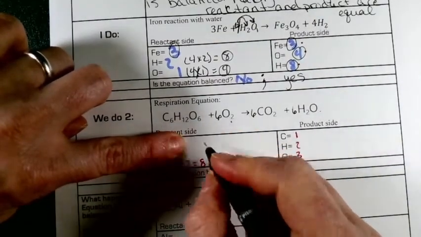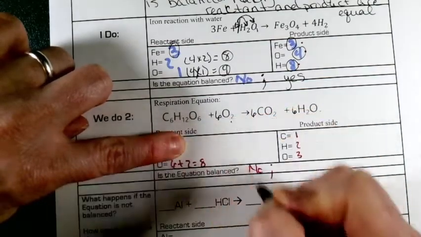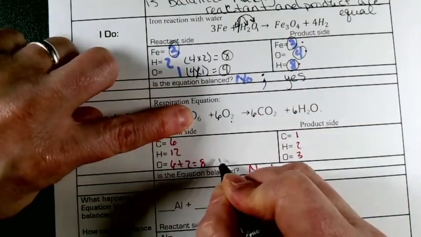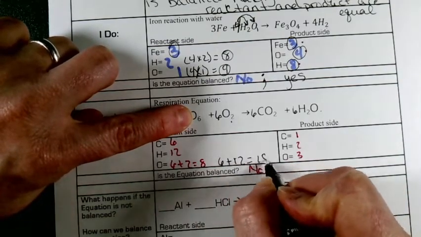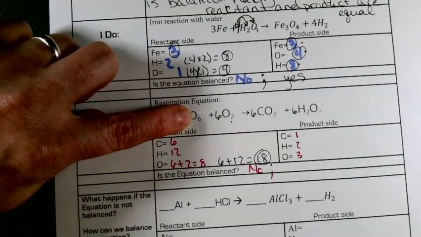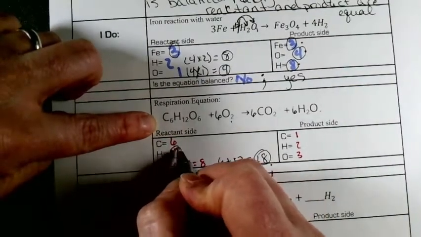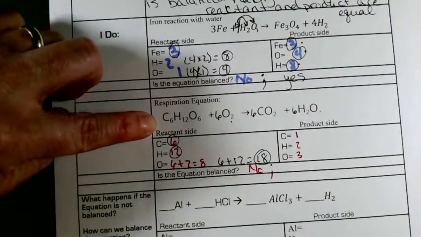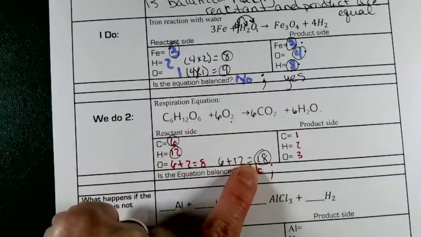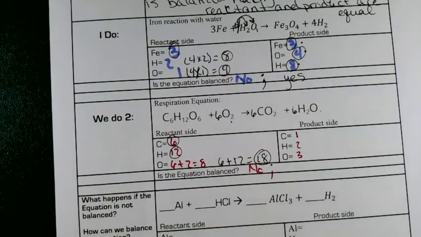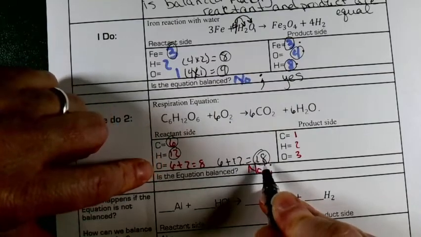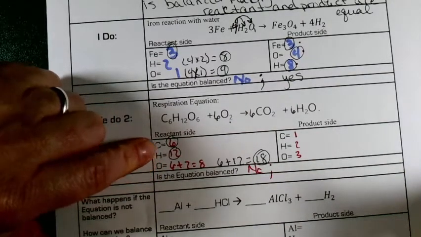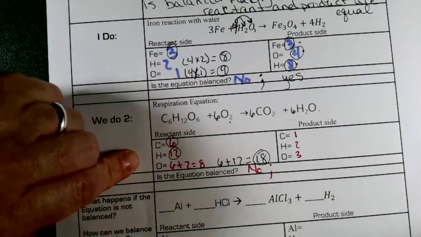If we multiply 6 times 2, that's 12, and we have our original 6. 6 plus 12 equals 18 oxygens. Okay, so that's 18 and 18, that's 36 total atoms on my reactant side. But I have 18 oxygen, 12 hydrogen, and 6 carbons.